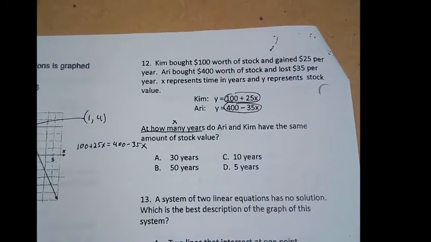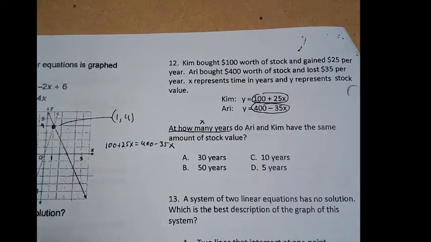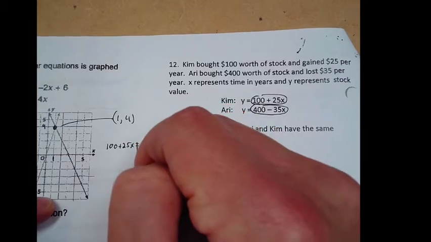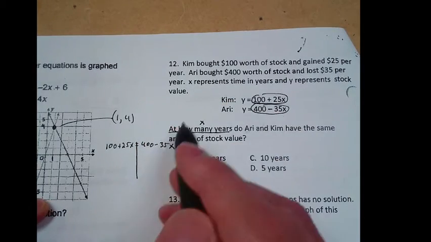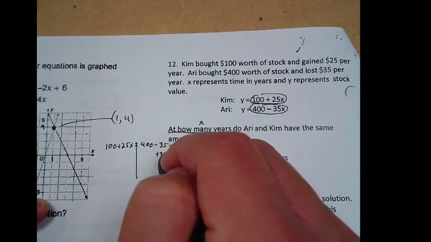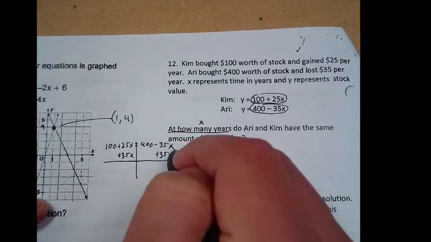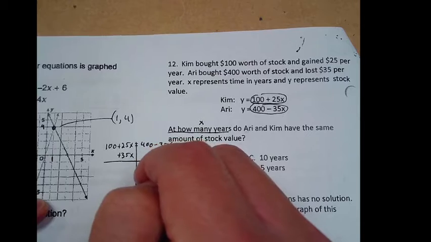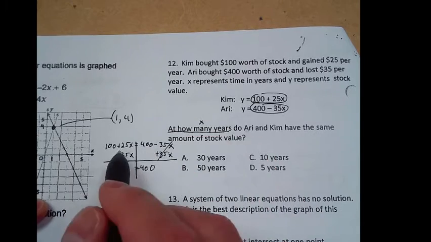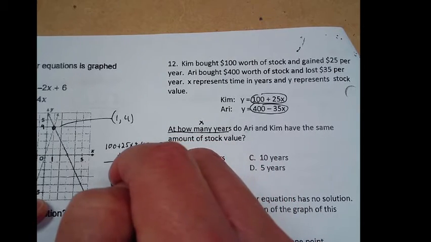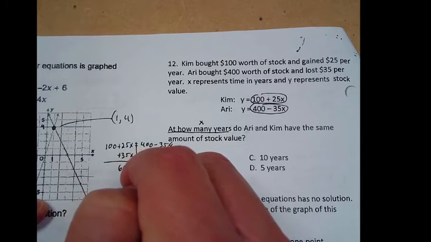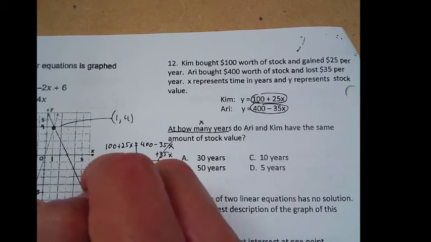Okay, all right, so I'm going to go ahead and solve for x. I'm going to draw my line down the equal sign, minus 35, so I'm going to add 35 to both sides, add 35x. Okay, so the x is gone. Now here I have a 400 equals 25 plus 35 is 60. It's a positive 60, and I still have that 100 that I'm going to bring down.